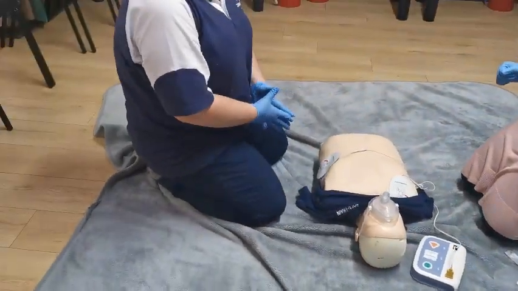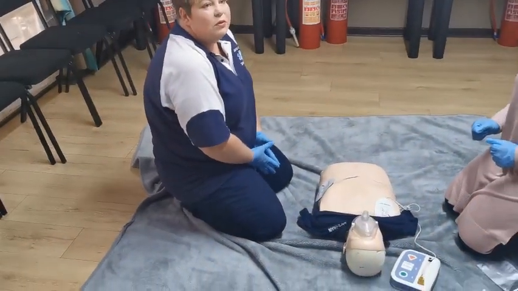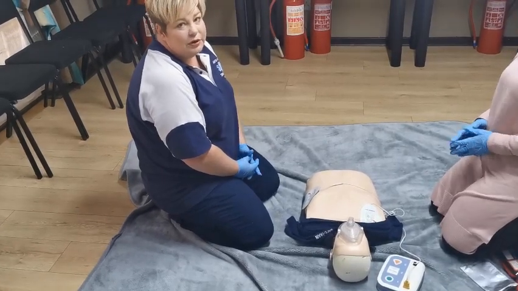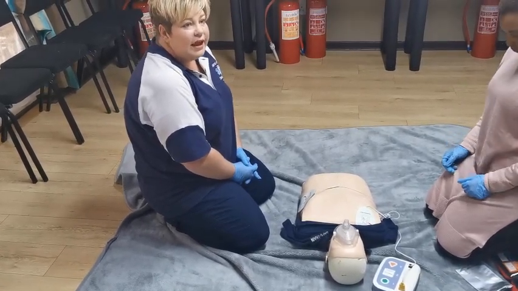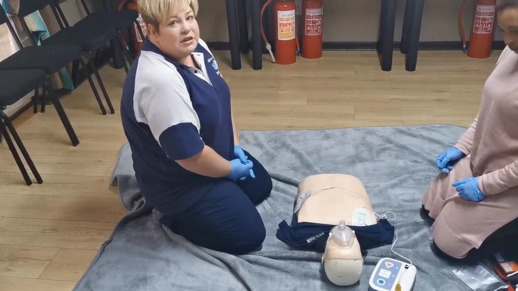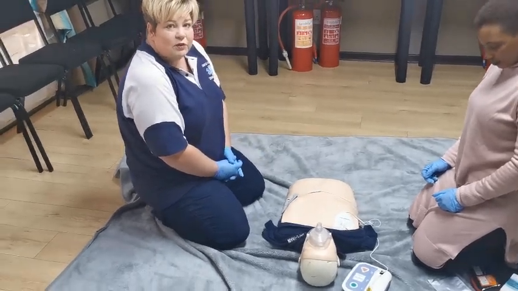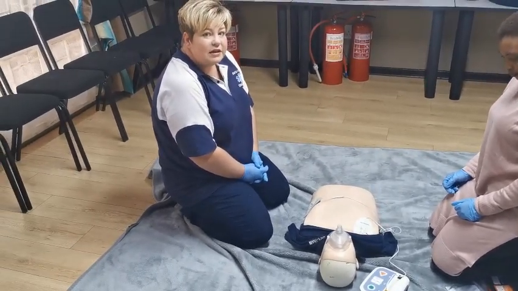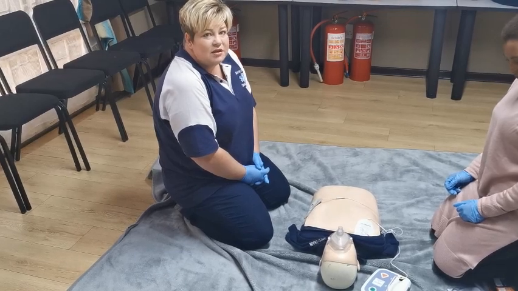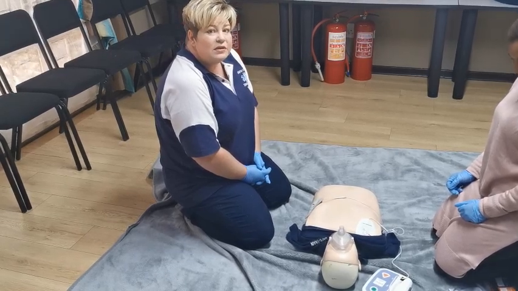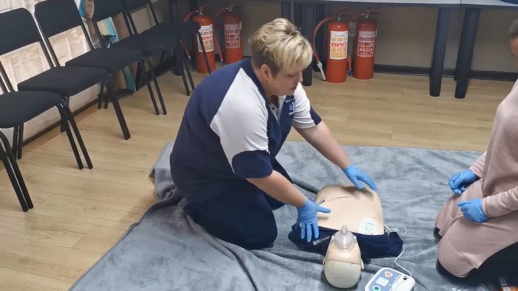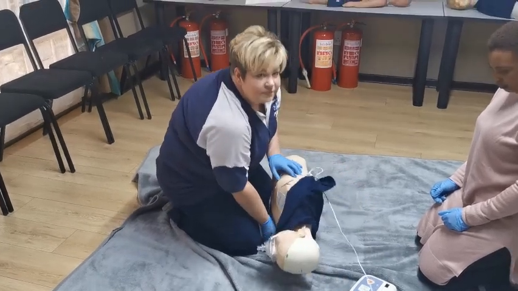When we do CPR, if there is no pulse or no breathing or no signs of life, we carry on with CPR. Follow the instructions of the AED. If the person does have a pulse and is not breathing, we give 1 breath every 5 seconds. If the patient shows signs of life or there is a pulse and breathing present, we place the patient in recovery position.